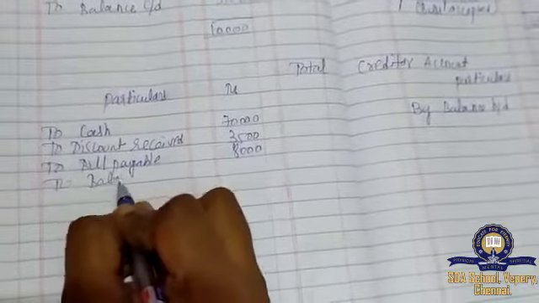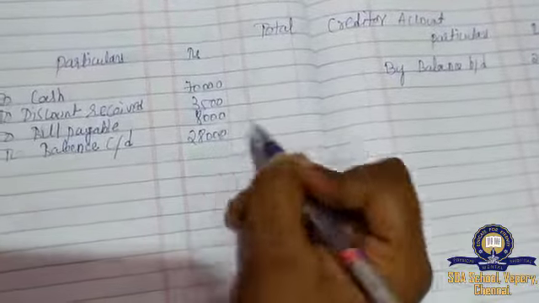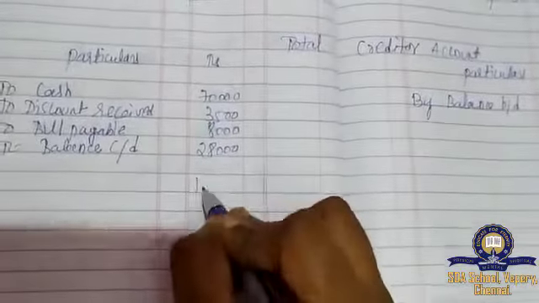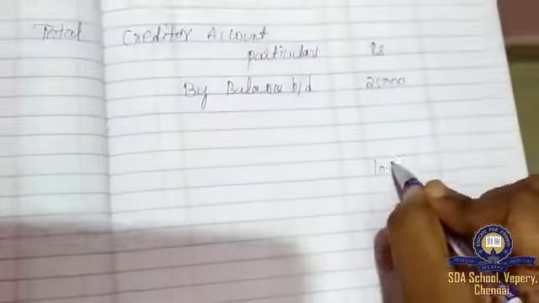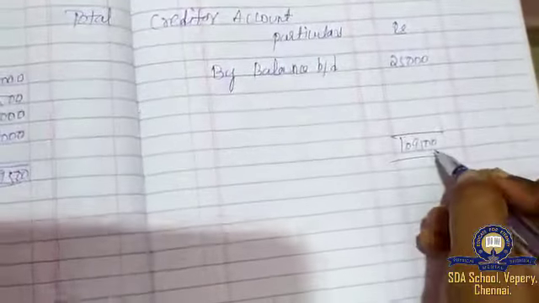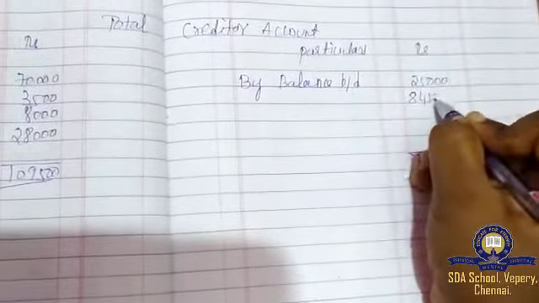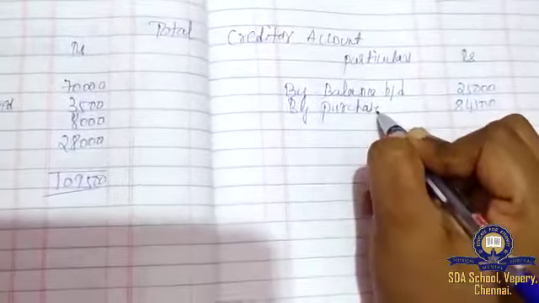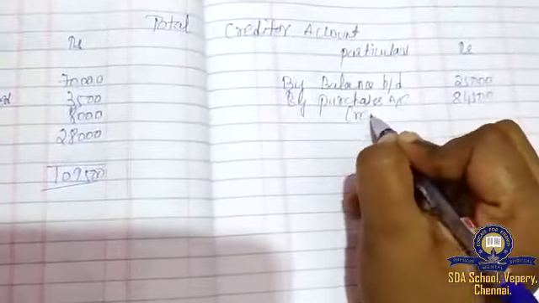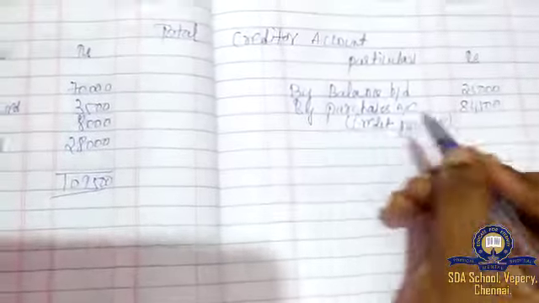Then to balance carried down, 28,000. So the credit side is the greater amount, so 1,09,500. You have to write it on both the sides. So 1,09,500 minus 25,000, 84,500. That is your credit purchase. Okay.